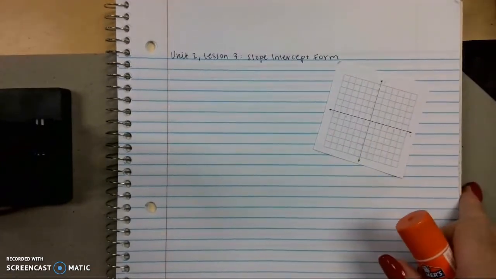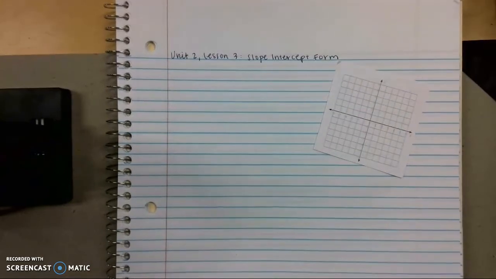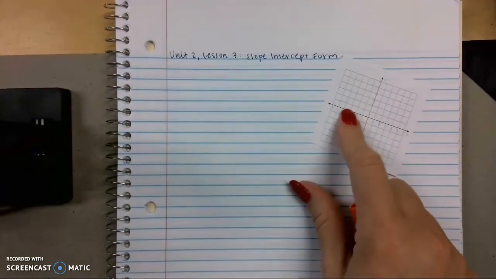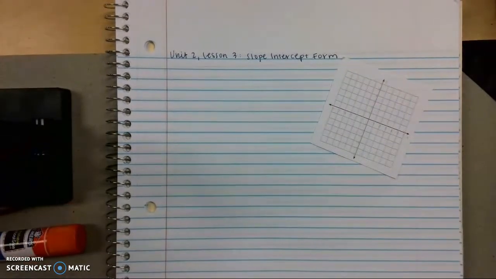For this lesson, you need a glue stick. You're going to need 5 of these grids and a ruler, which I am digging out of my bag as we speak. So make sure you have all your supplies out, and we can get ready.